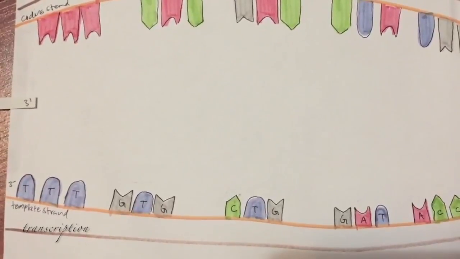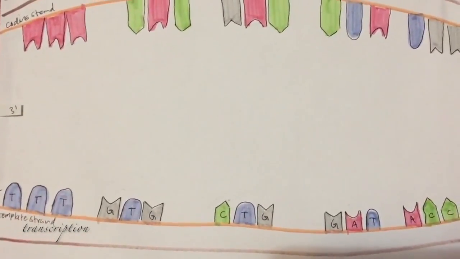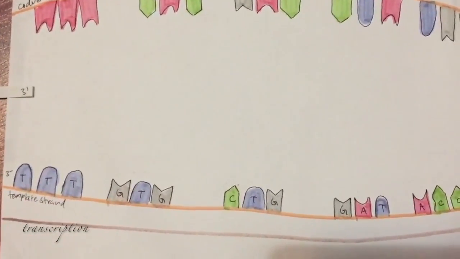Every nucleotide is in a set of 3 called a codon, which codes for a unique amino acid. However, each amino acid can be coded by more than one codon.